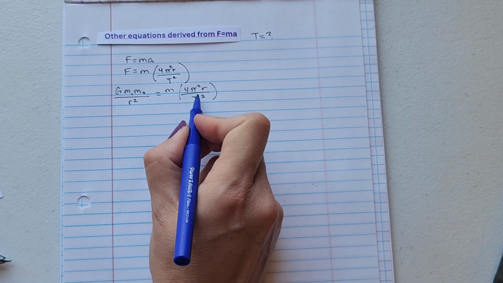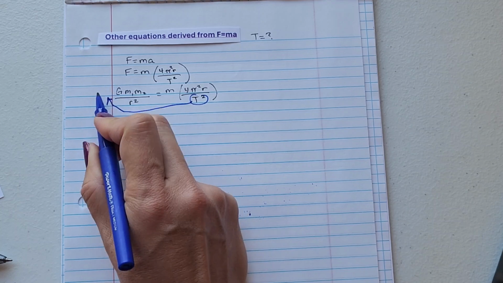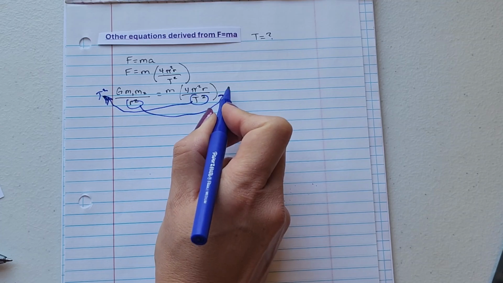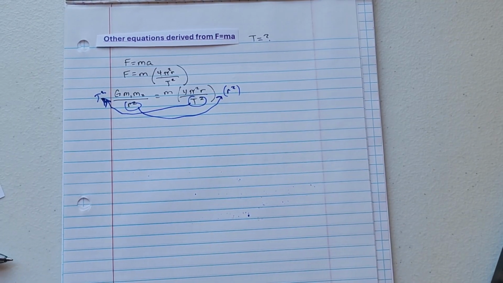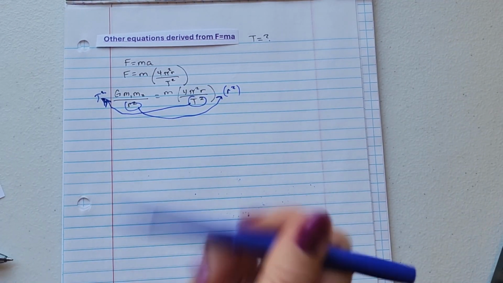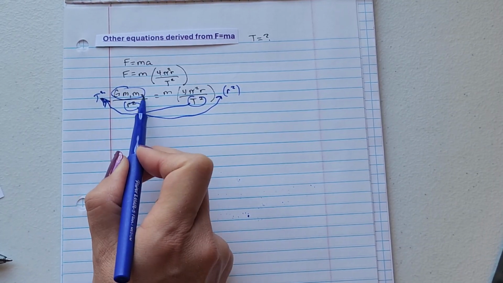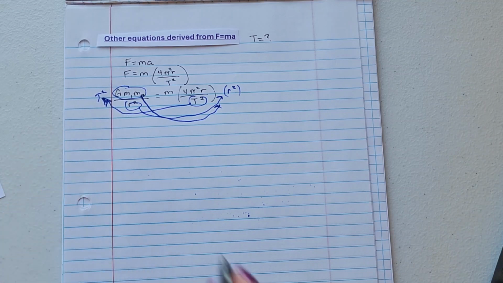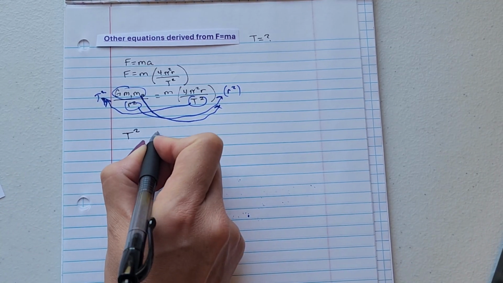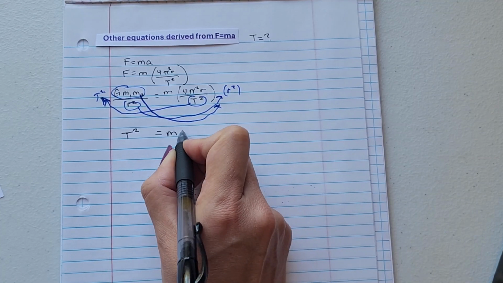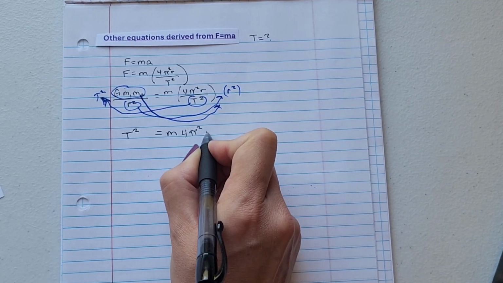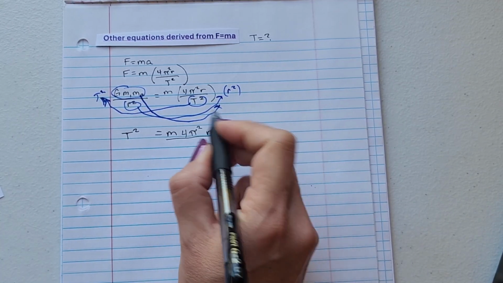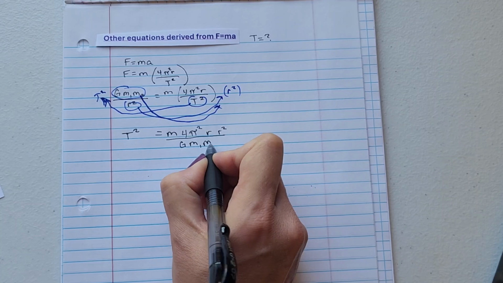I'm going to cross multiply, bring that t squared over. I'm going to bring this r squared over. And then I'm going to go ahead and divide by the G m1 m2. So on this side now I'm left with t squared equals m times 4 pi squared r times r squared divided by G m1 m2.